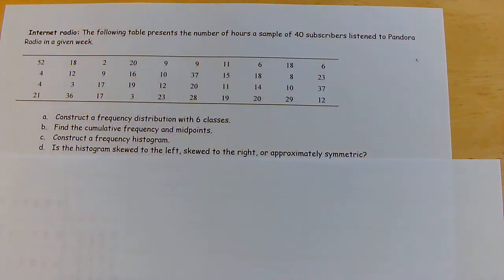Okay, 2.2 frequency distributions of qualitative data. We are going to construct a frequency distribution. We're told to have 6 classes. We're going to find cumulative frequency, midpoints, also relative frequency, which isn't here. I'll construct a messy histogram for you, and then we'll talk about the display of the data.